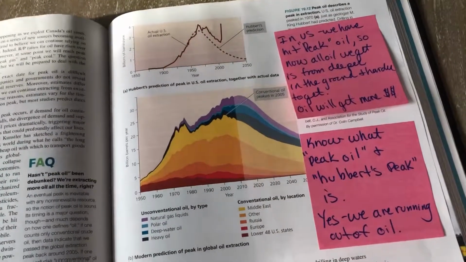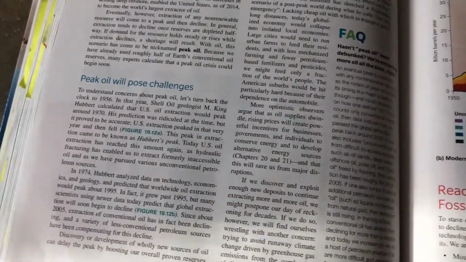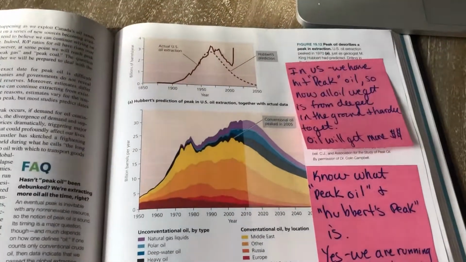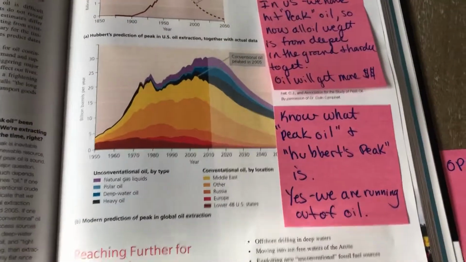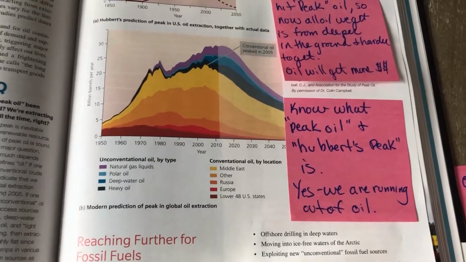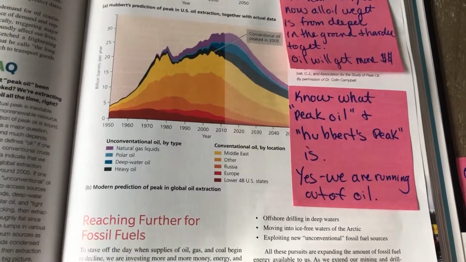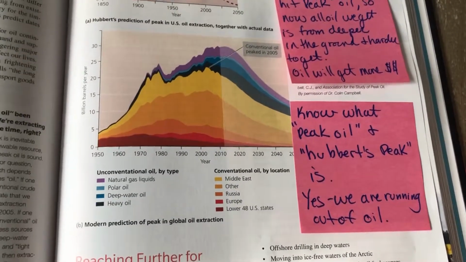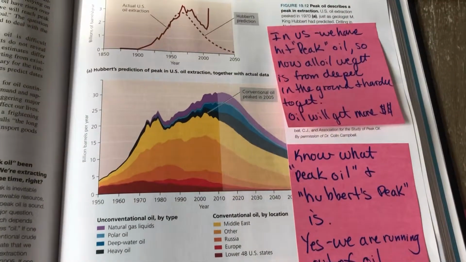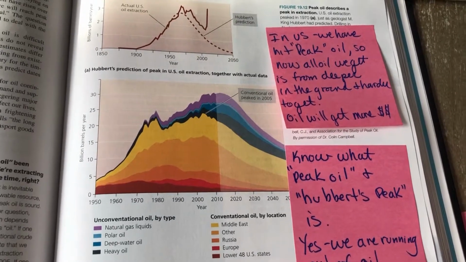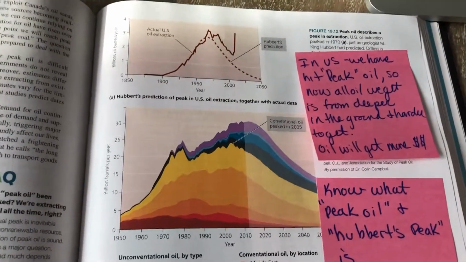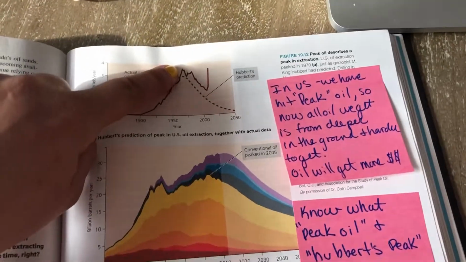Okay. The next section we talk about is peak oil and what it is. And there's these two diagrams you should review. All right, you should know what peak oil and Hubbert's peak is. Yes, are we running out of oil? We're going to. Are we within our lifetime? Probably not. But right now, the peak oil is basically the easy accessible. And Hubbert actually predicted when we were going to be in the peak amount pretty well.